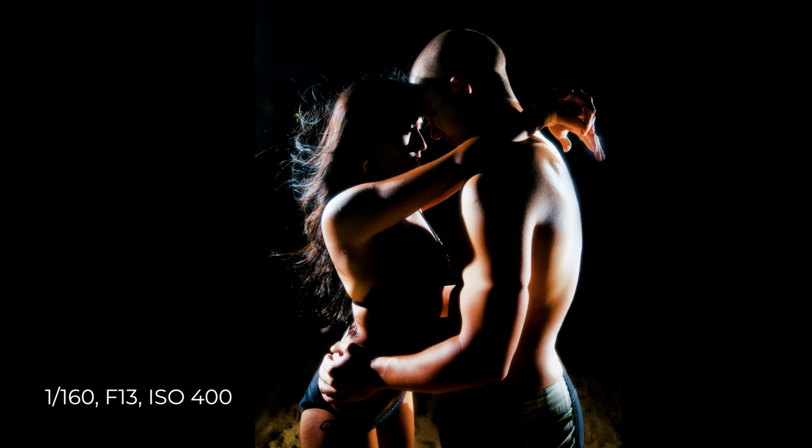Let's look at this first picture. I wanted to kind of create a silhouette shot and just get some nice rim light. So I had two side lights slightly behind the subjects. And I took this photo at f13, ISO 400, and I had it at 1/160th of a second. So keeping things relatively razor sharp. And a different effect where I'm raising my shutter and limiting the ambient light in.